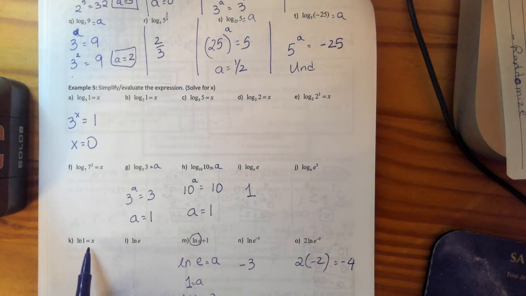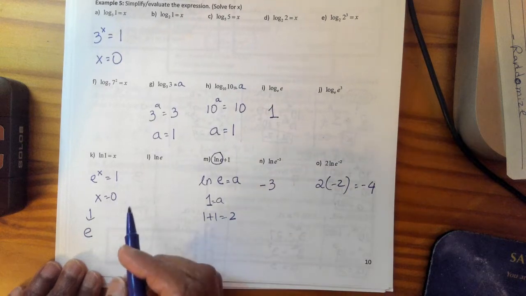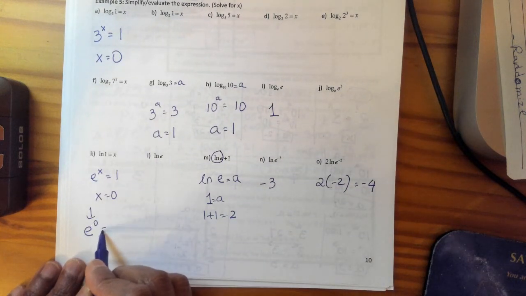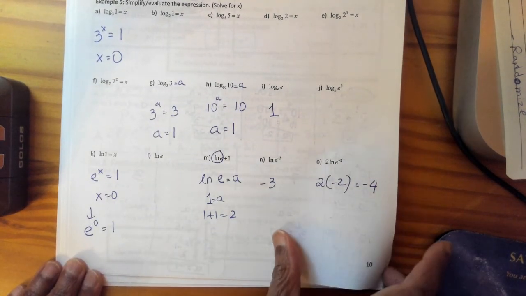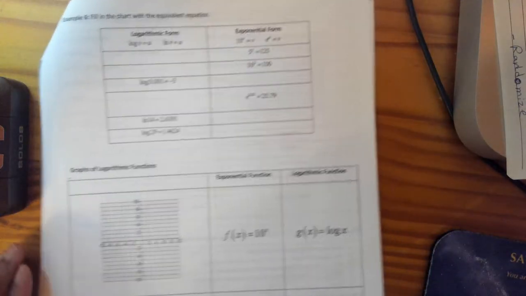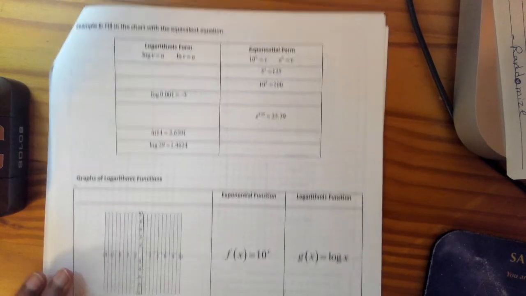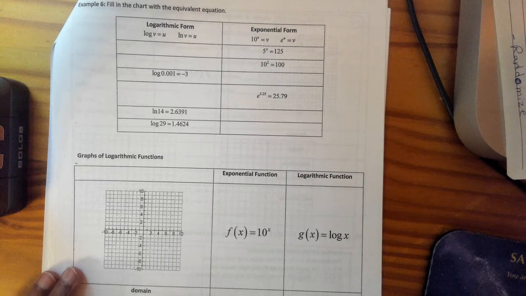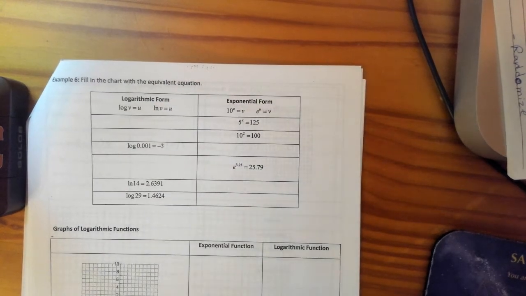And this is ln of x equals 0, so e to the power of 0 equals x. What do I raise e to the power of to give you 1? Because basically e to the power of 0 equals 1, therefore x equals 1. Yes. All right. Now we're going to get into some graphing, but before we do that, just want to make sure that we look at some of these.